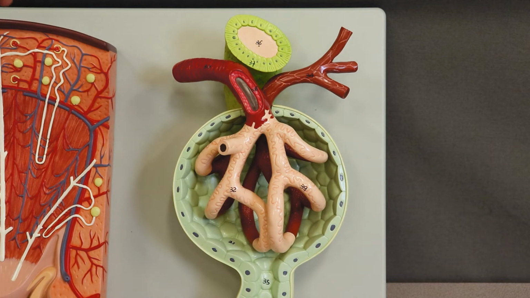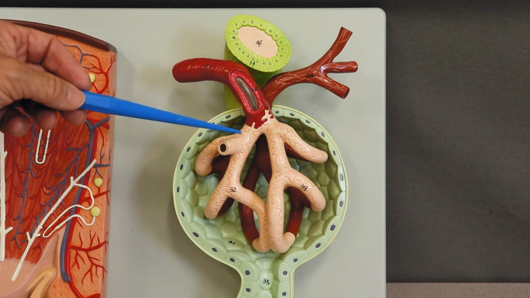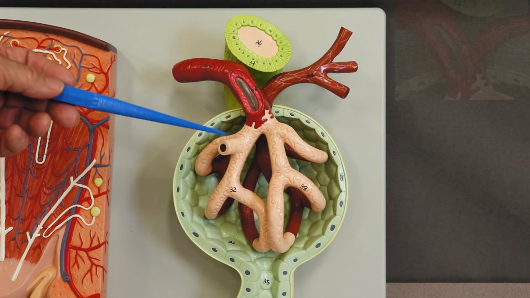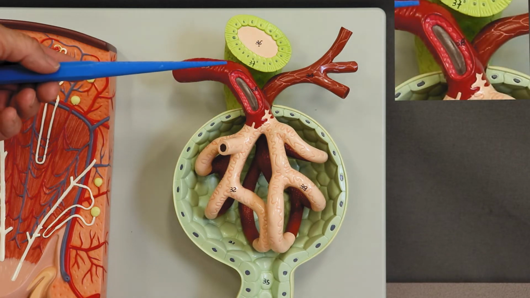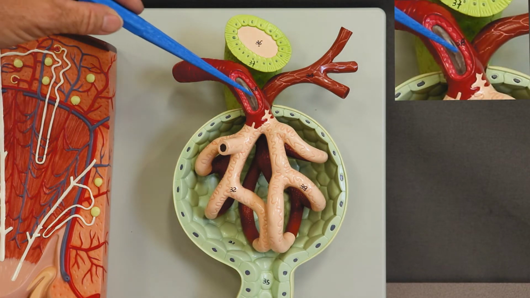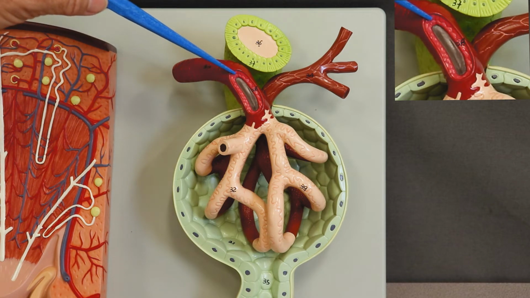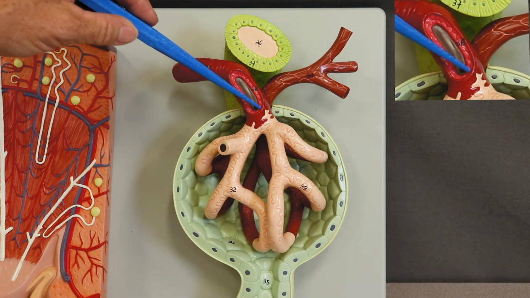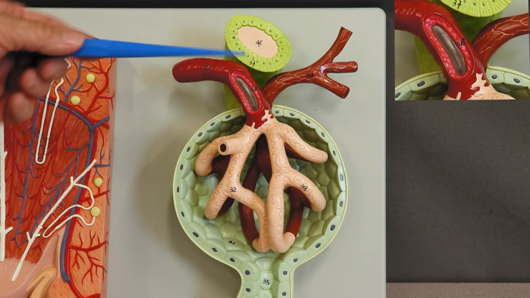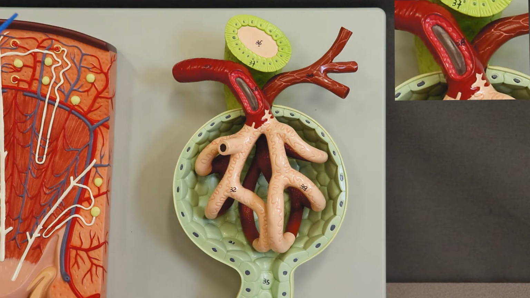Okay, let's take a little bit closer look at some cellular features of the glomerulus and of the afferent arteriole. So the afferent arteriole is lined with some very important cells. We abbreviate them JG cells. They're also called juxtaglomerular cells. Some texts will call them granular cells.